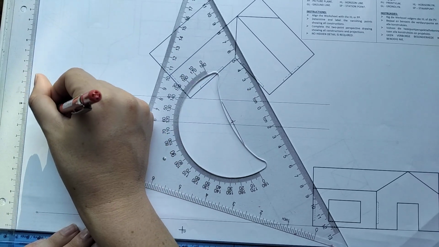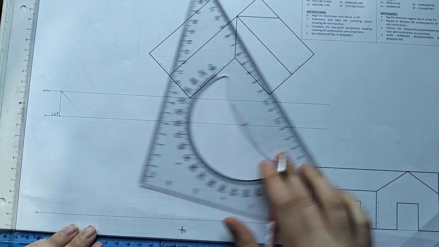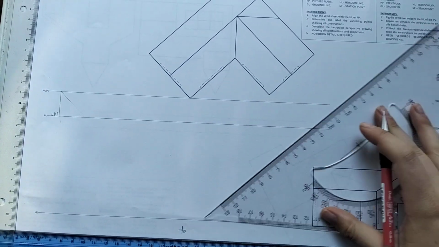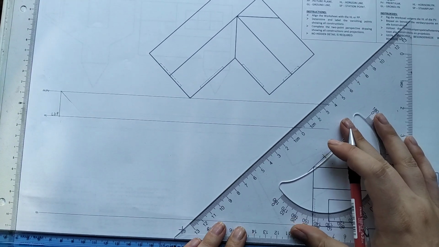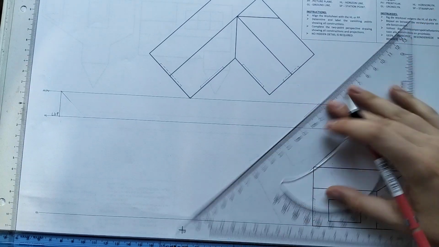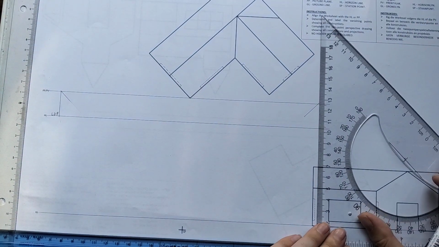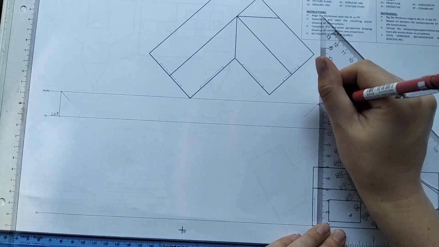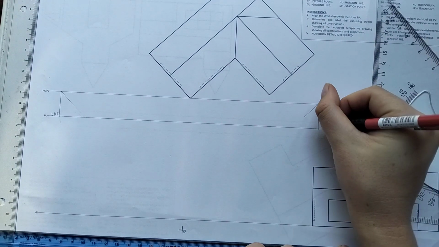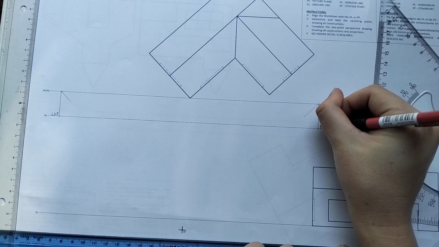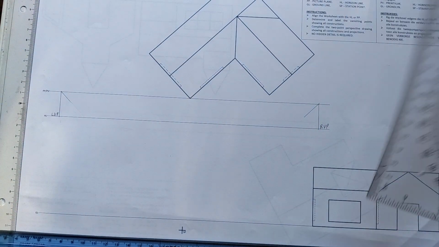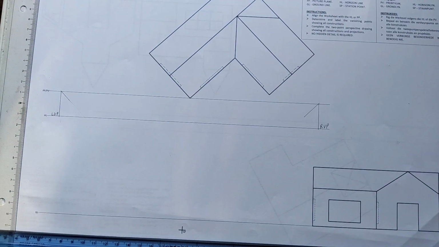And then remember to also name your vanishing point. So this is your left vanishing point. Okay, and then on the other side, with your 45, and then just a vertical line straight down. And then remember, it's your right vanishing point. Sorry, your right vanishing point.